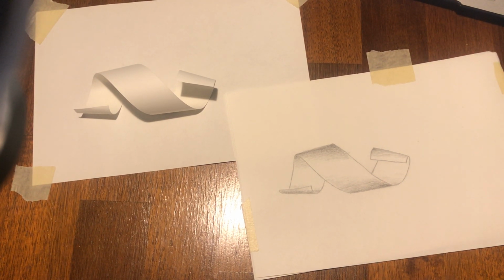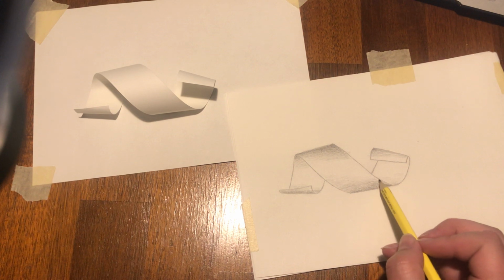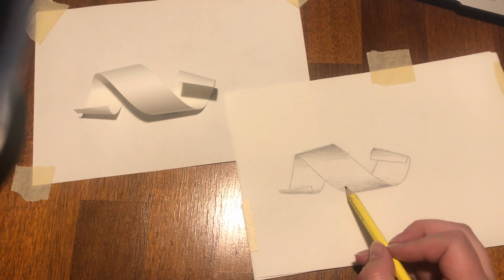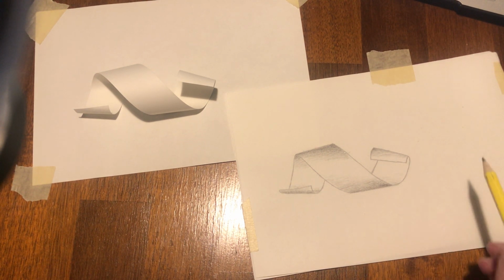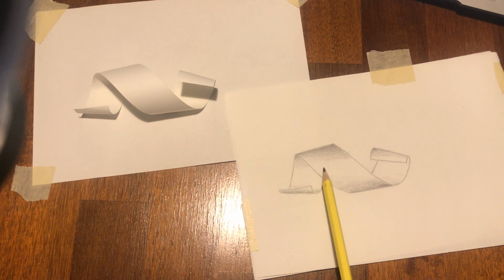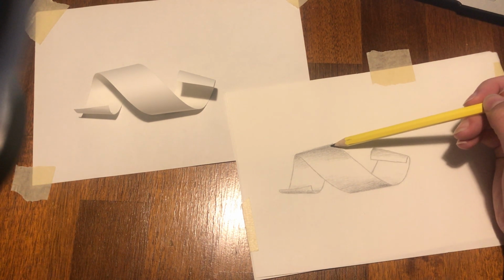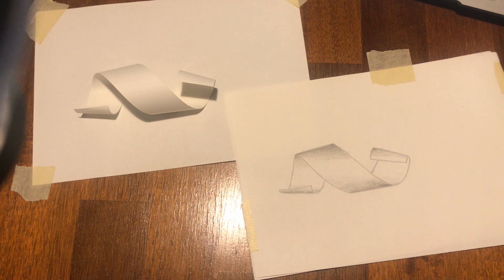Okay, so at this point, typically I would go in with my tortillon and I would smooth everything out. But if I did that, this video would probably be like 45 minutes long, which I'm sure you guys don't want. So when you're using your tortillon, just make sure that you're starting at your lighter values and going to the darker areas. If you go reverse, you pick up all of that graphite in those dark areas and then you drag it into your highlight. You do not want a murky highlight. If you have a murky highlight, everything is going to look bad in the end. Don't do that. Just don't.